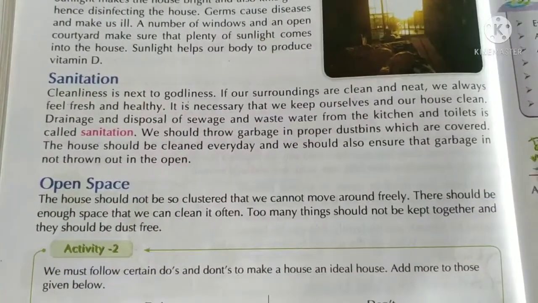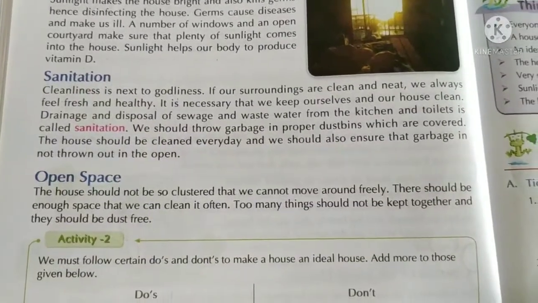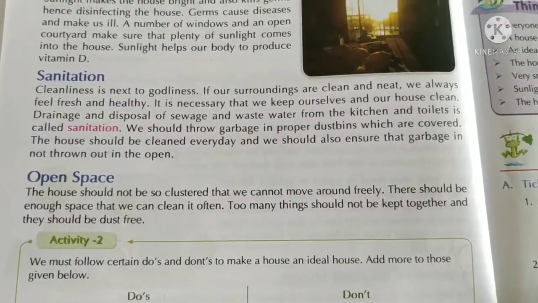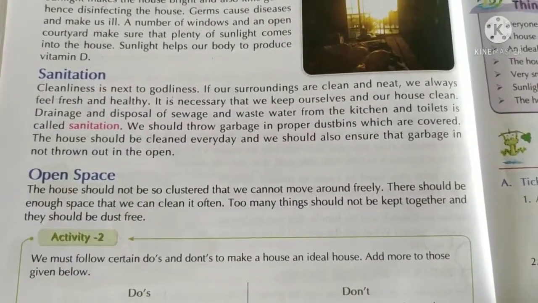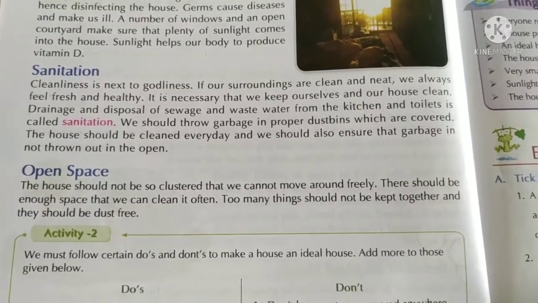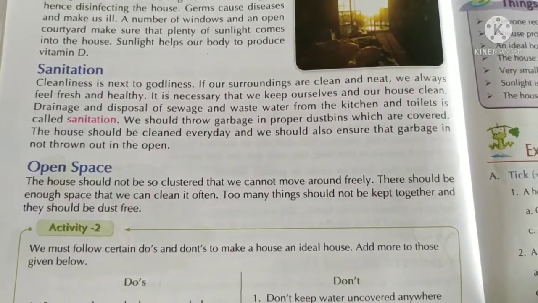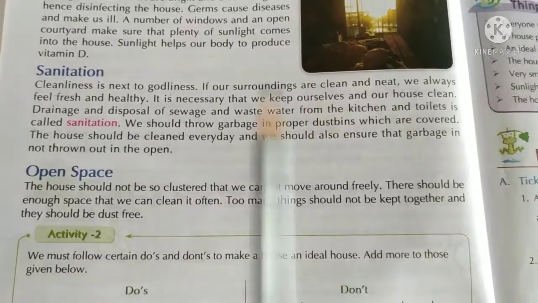It is necessary that we keep ourselves and our house clean. Good things start from us, from our own body. So we must learn to keep ourselves, our rooms, our house clean.